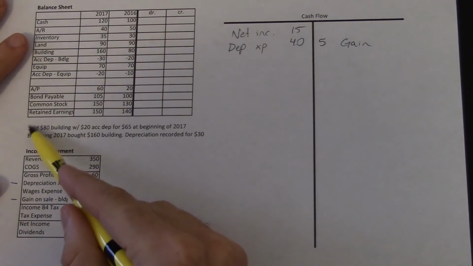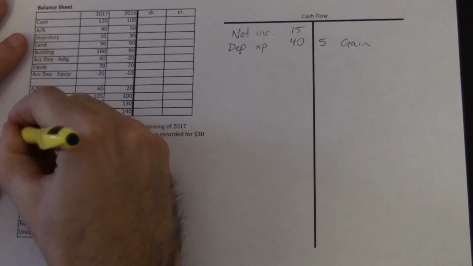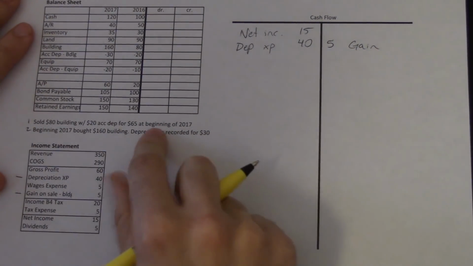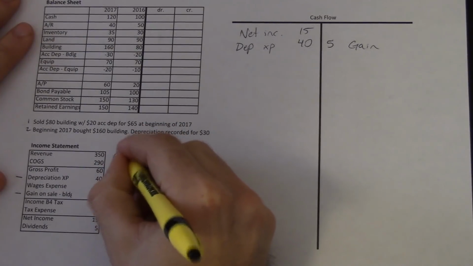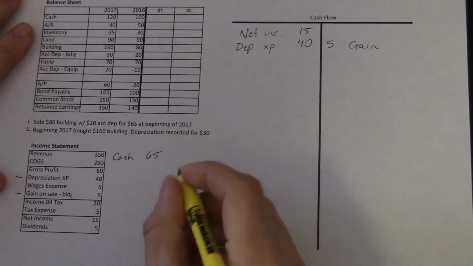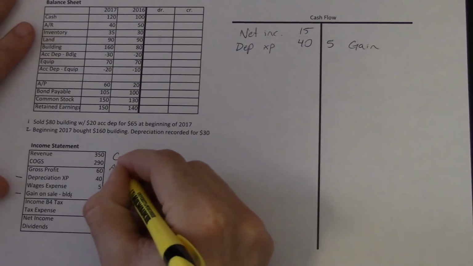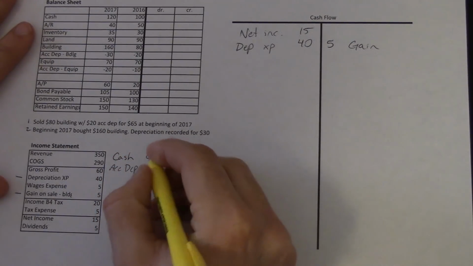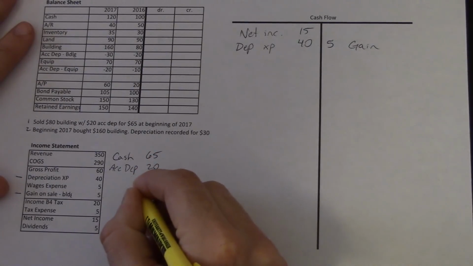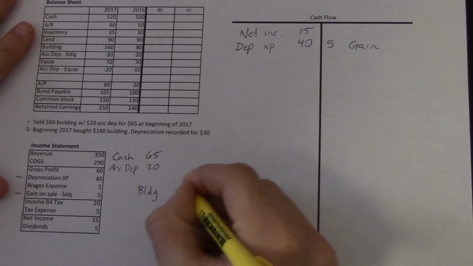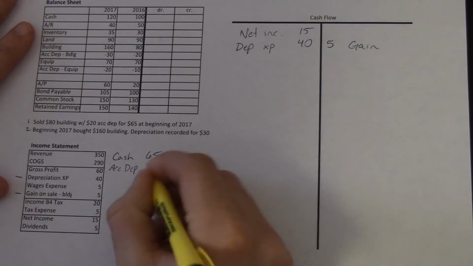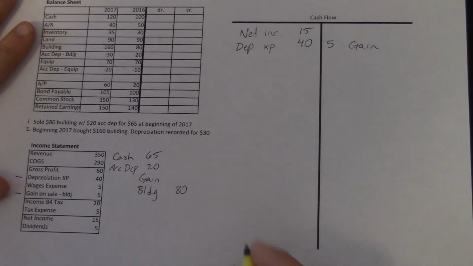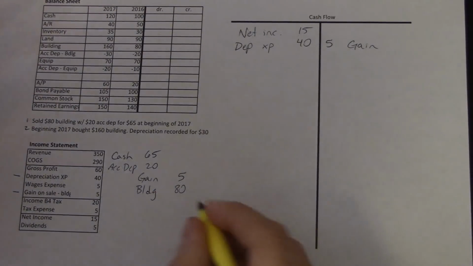Step three is to go through the information, create journal entries, and flag the accounts that are affected. So here's our only two pieces of extra information. Number one, we sold a building. So we're getting cash of $65, debit cash, debit accumulated depreciation for $20, and credit the building for $80. That means we have a gain to balance this out of $5.